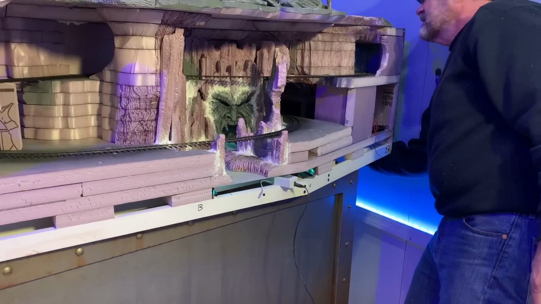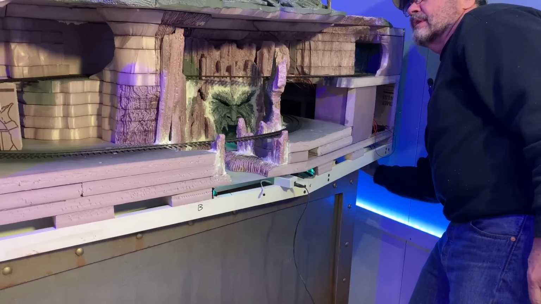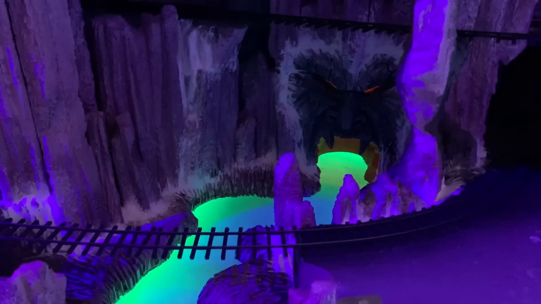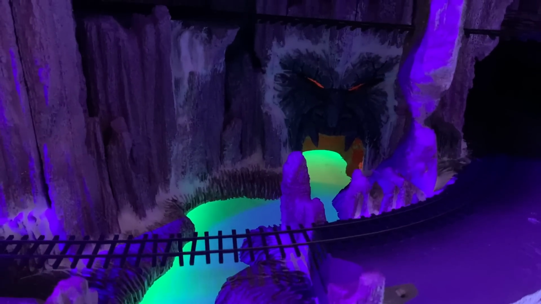Let's see how everything looks. Do a little lighting test. Oh yes. I do love it when a plan comes together.